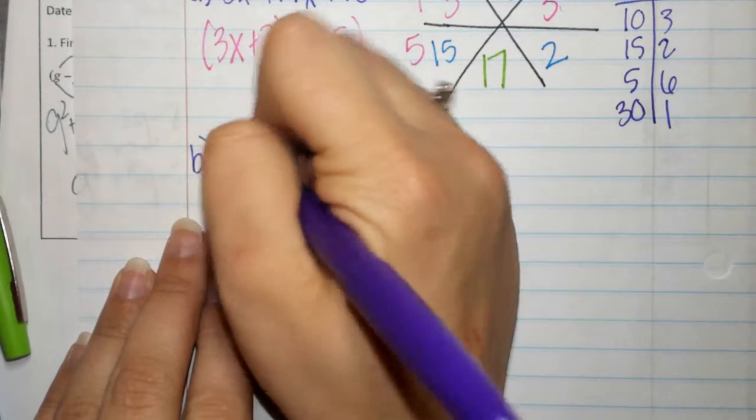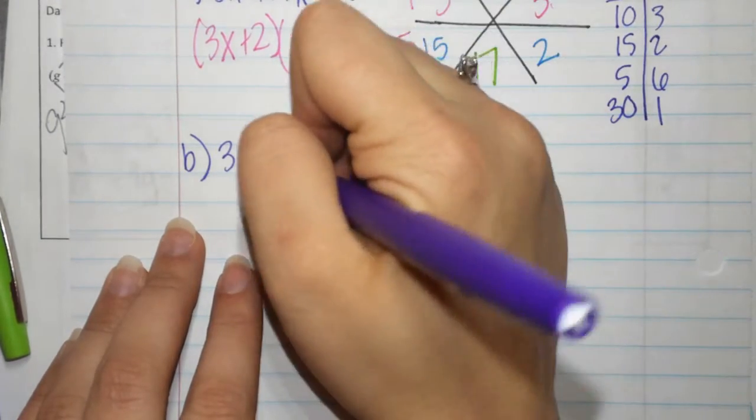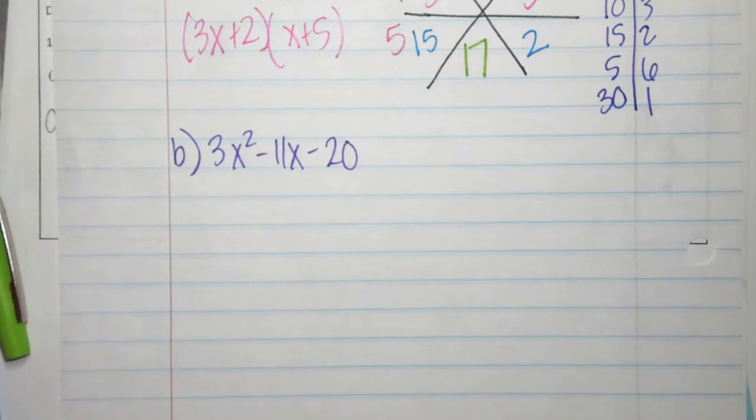Three x squared minus 11x minus 20. Now, is there a GCF of those 3 numbers? Does A equal 1? So what method are we going to use?